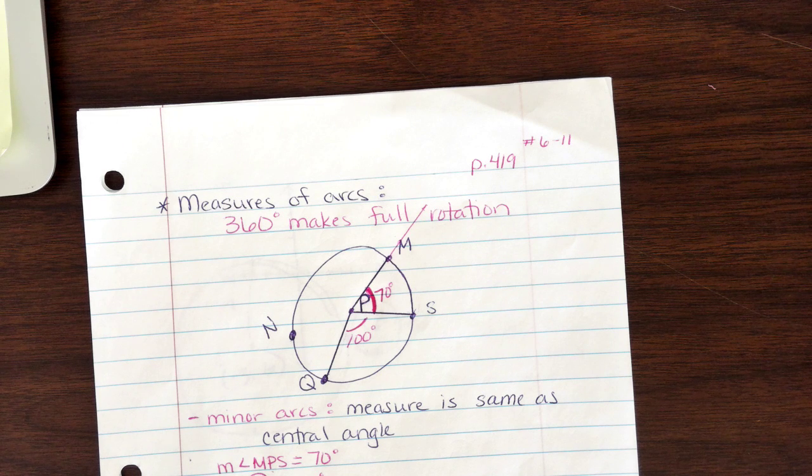Please read the directions and see what you're supposed to do. You are supposed to label it either minor, major, or semicircle and find the measure. Two things for each answer. All you're doing is 6 questions. Thank you very much. See you tomorrow. Okay, bye.